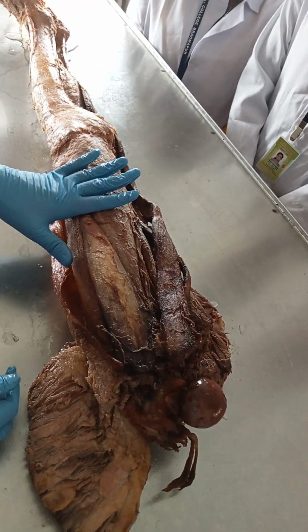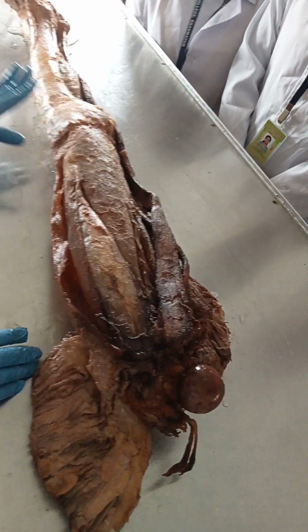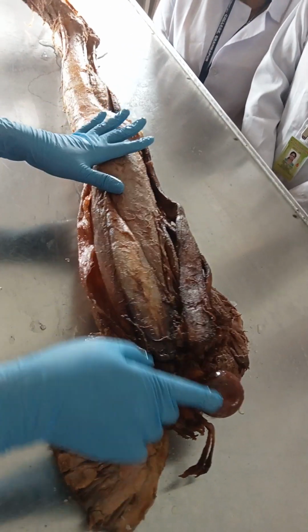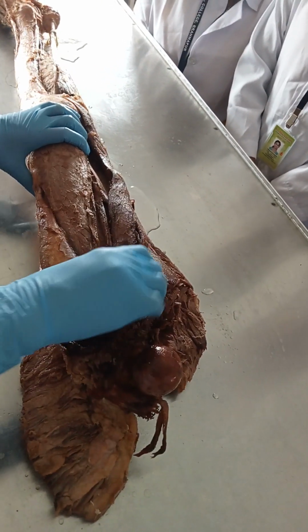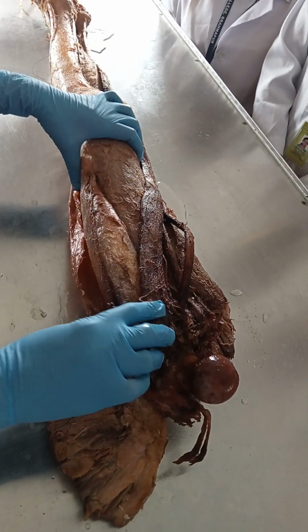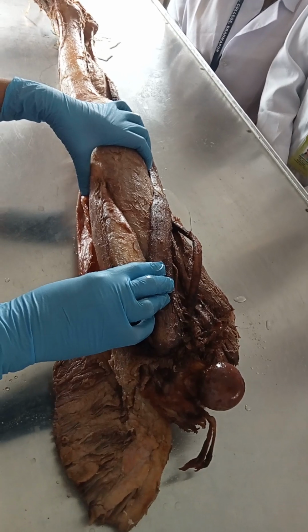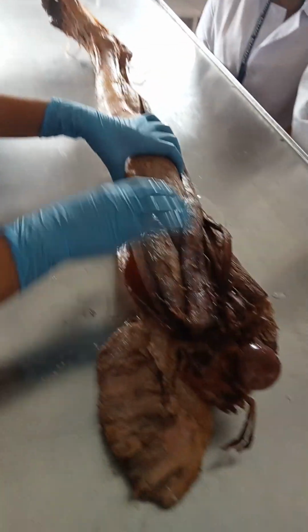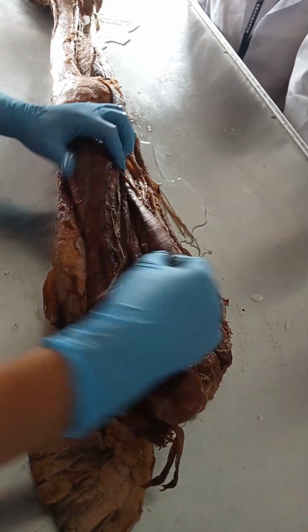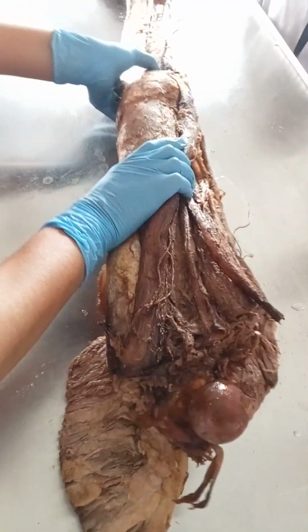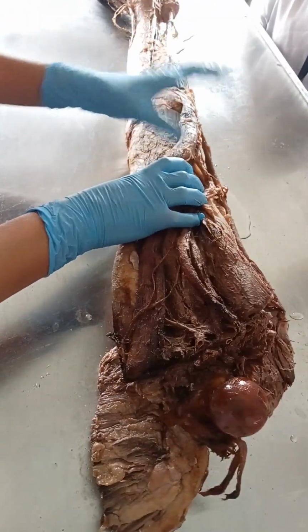Its action is extension of the knee joint and flexion of the hip joint. This is quadriceps femoris. Then, coming to nerve supply, it is the femoral nerve for the anterior compartment. Okay. Then come to the medial compartment.